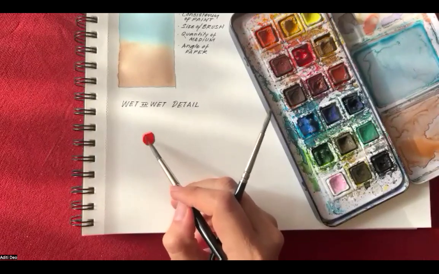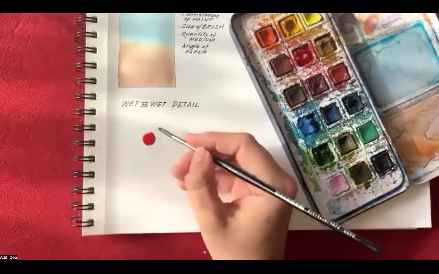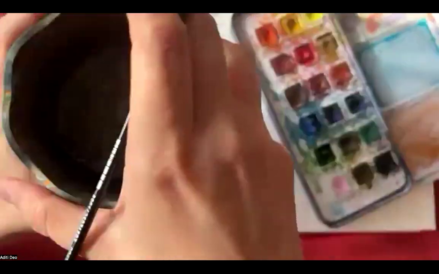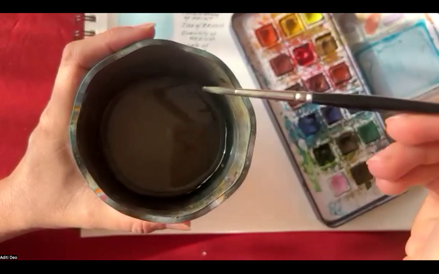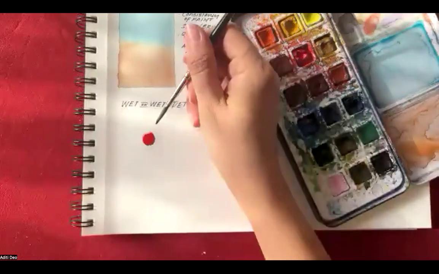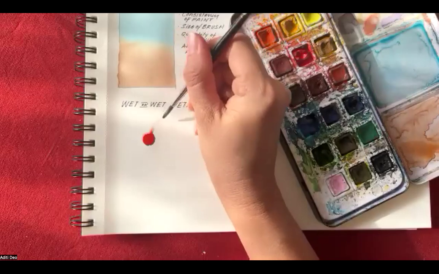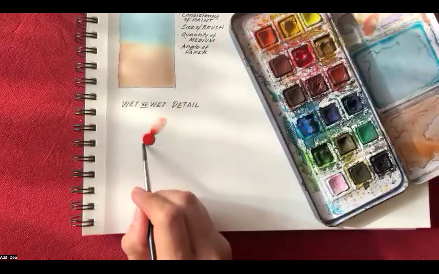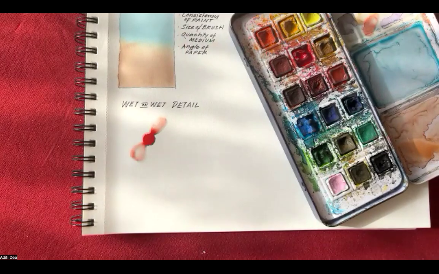I am loading a lot of concentrated medium over here with my fat brush, and then with my wet brush a little less. If this is fully loaded, just reduce this a little bit, but I'm not dabbing it on my rag, and then holding it flat so that the water doesn't go inside the well. I'm pulling the color outward, so I can control the amount of paint I can pull out if my brush is held flat.